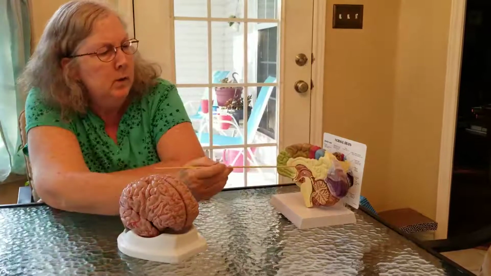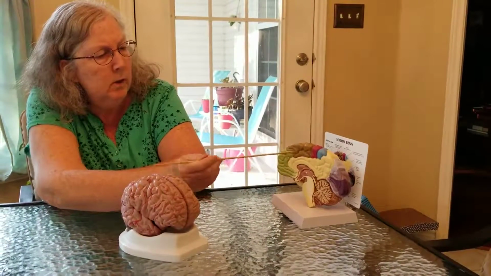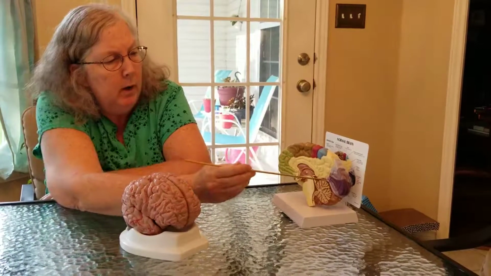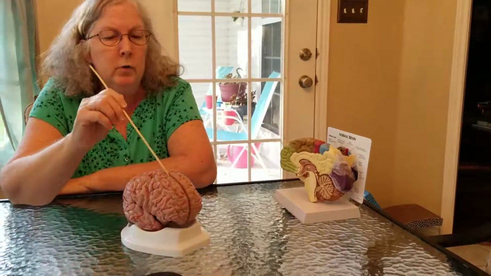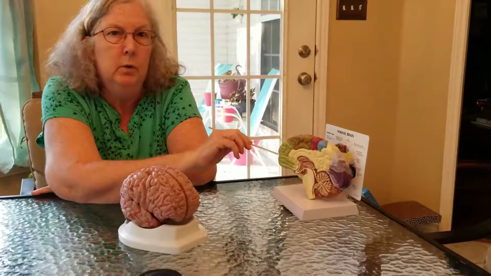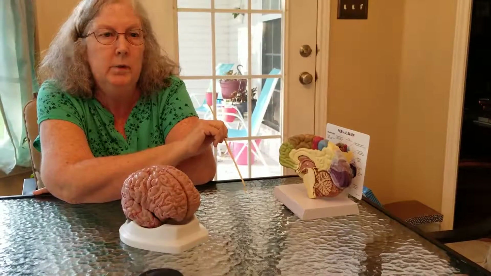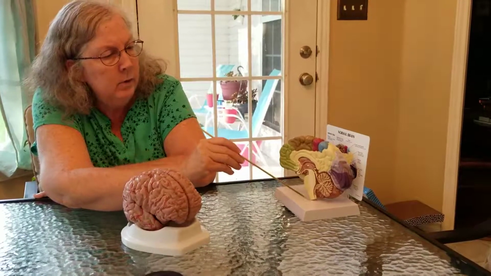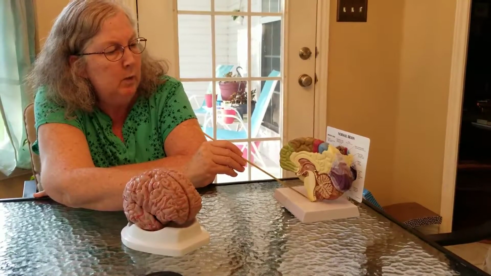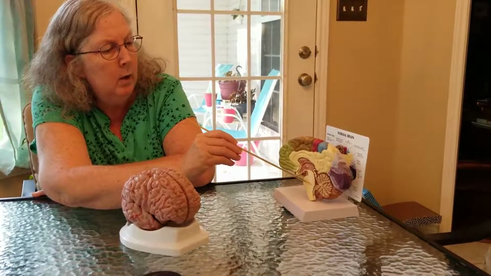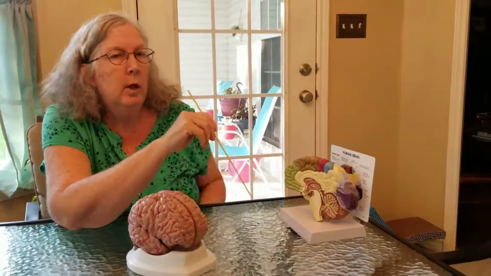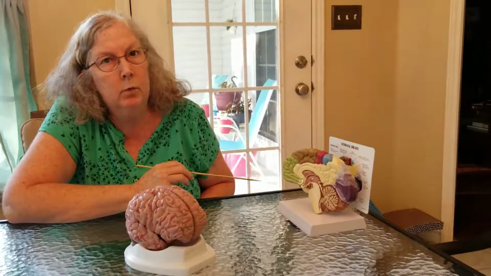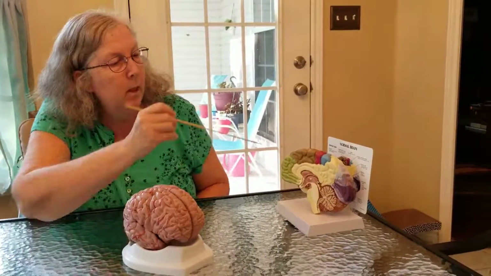In this cross section, this is going to be the front, this is the back. You have a major fissure in the middle that divides the cerebrum into a right and a left hemisphere. As the nerves are coming up from the spinal cord, which would be down here, and then up through the brainstem, the nerves do cross over. So yes, it's true that the left side of the brain is controlling the right side of the body, and the right side of the brain controls the left side of the body.